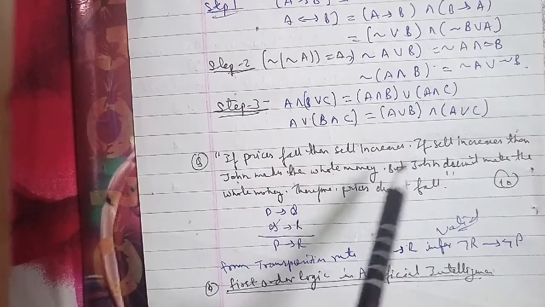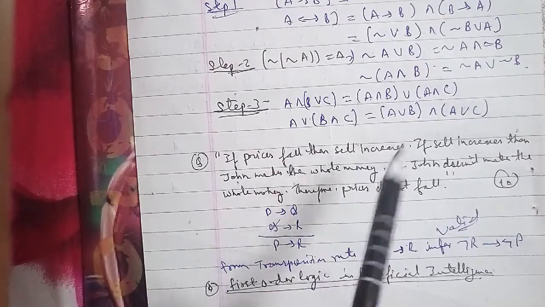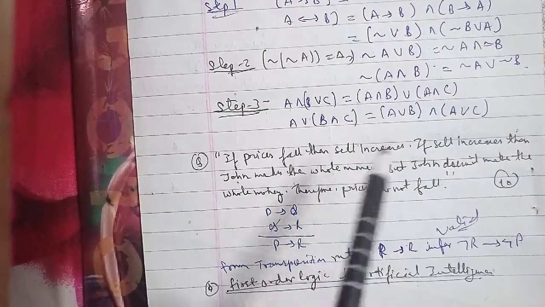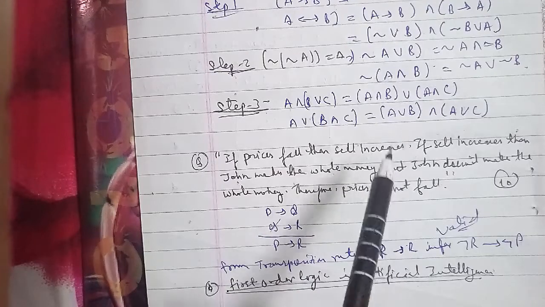First order logic is an extension to propositional logic, and it is sufficiently expressive to represent natural language statements in a concise way.